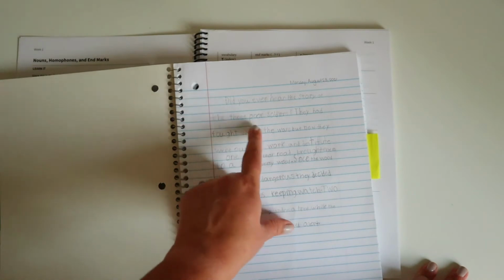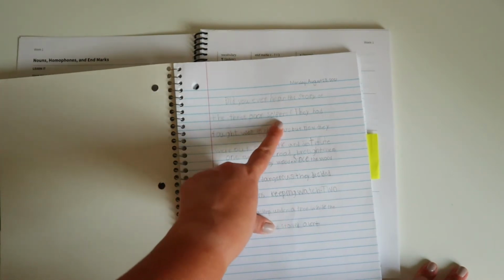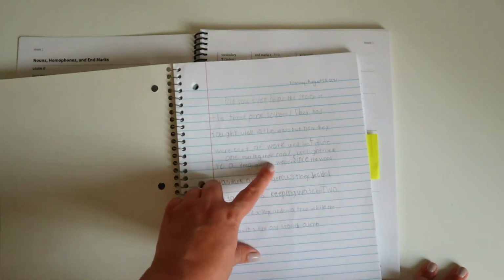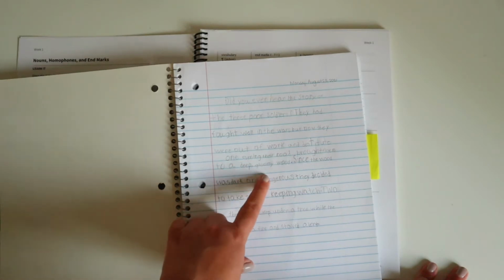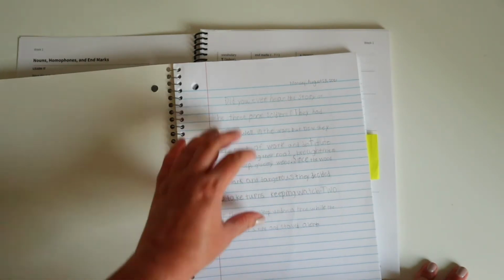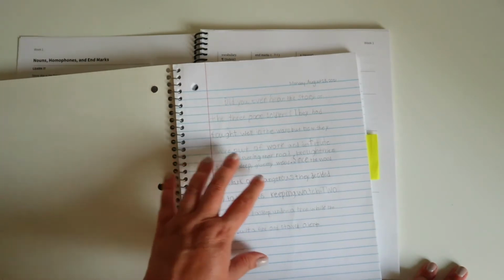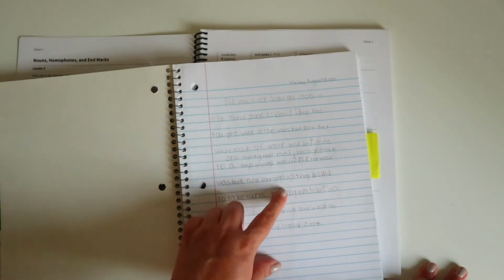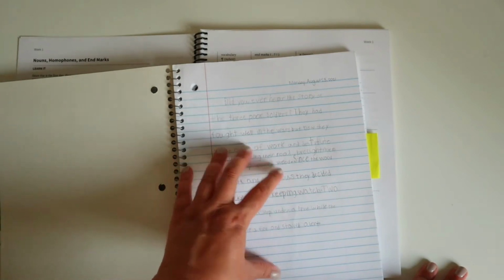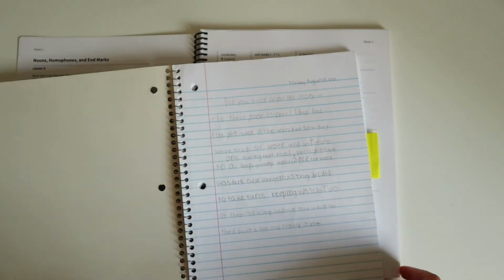If you notice, they're supposed to leave a space in between each line. He forgot in here, and then he started doing it in here again, and that's why you're looking at this paragraph like that. But they do the indentation, and he has to do the end marks and try to have everything corrected in here.